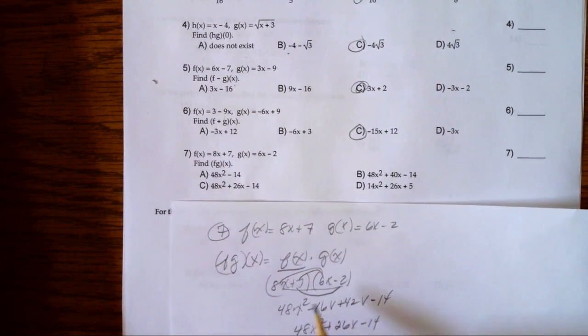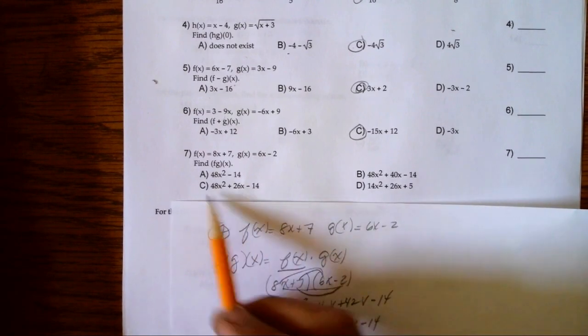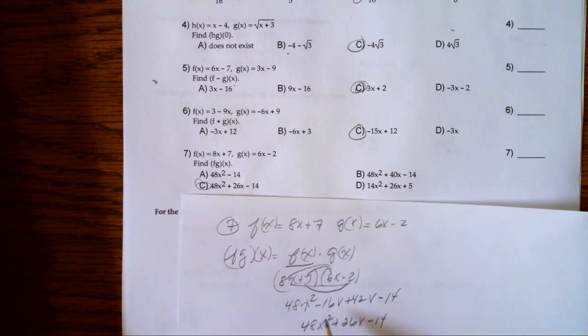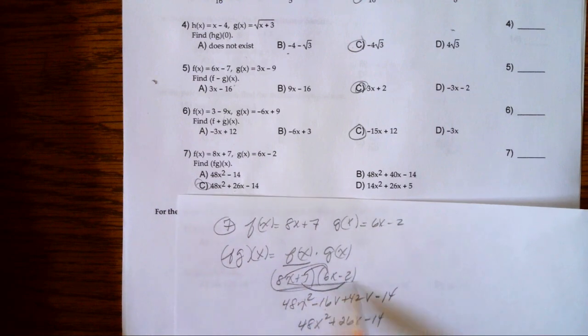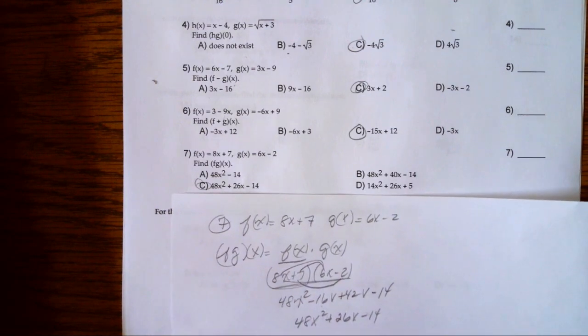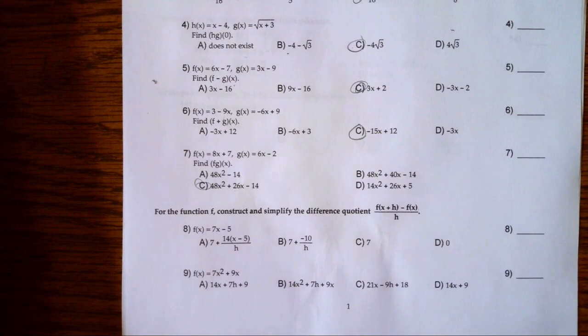Number 7 looks like letter C again. Yeah, there it is: 48x squared plus 26x minus 14. I had to FOIL this out, but how many times have you FOILed in Algebra 1, intro algebra?